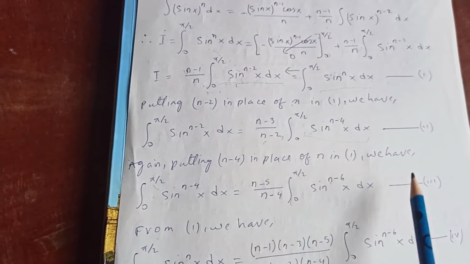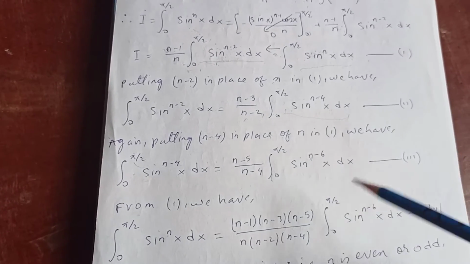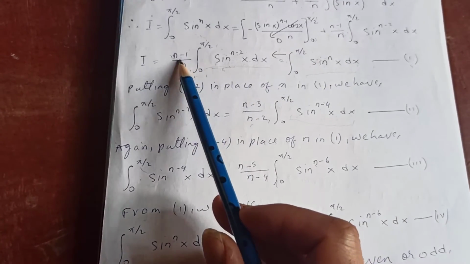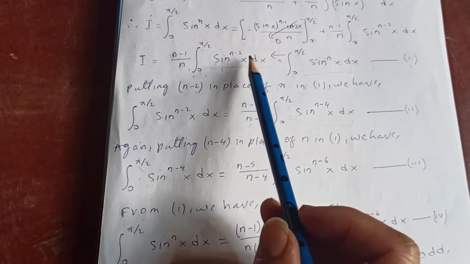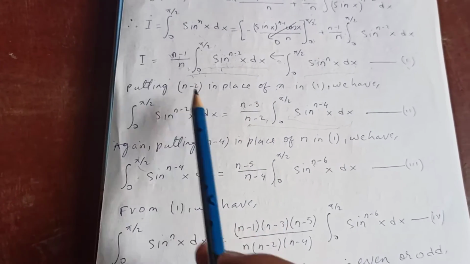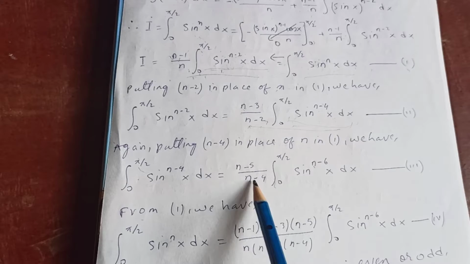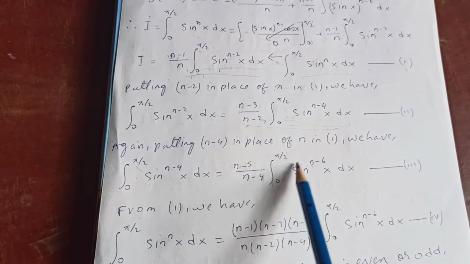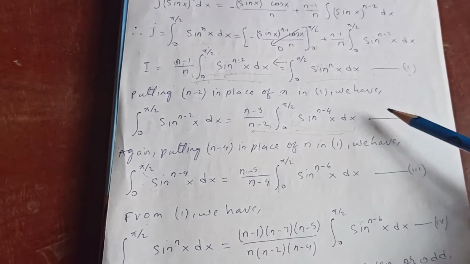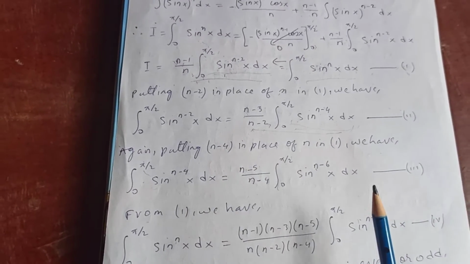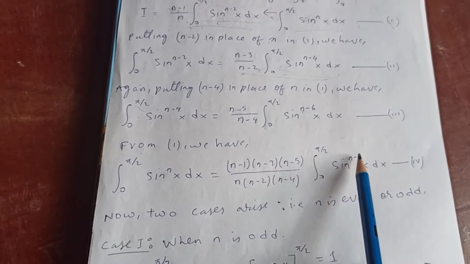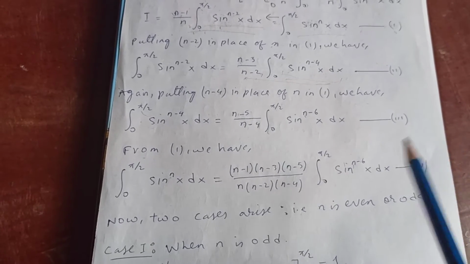Now if you continue this way, from equation 1 we get that the integral from 0 to pi/2 of sin^n x dx is (n-1)/n times the integral of sin^(n-2) x dx. This integral is again equal to (n-3)/(n-2) times the next one, which is again equal to (n-5)/(n-4) times the integral from 0 to pi/2 of sin^(n-6) x dx. If you look carefully at these three equations, there is a pattern. It keeps going on: n-6, n-8, n-10, n-12, and so on.